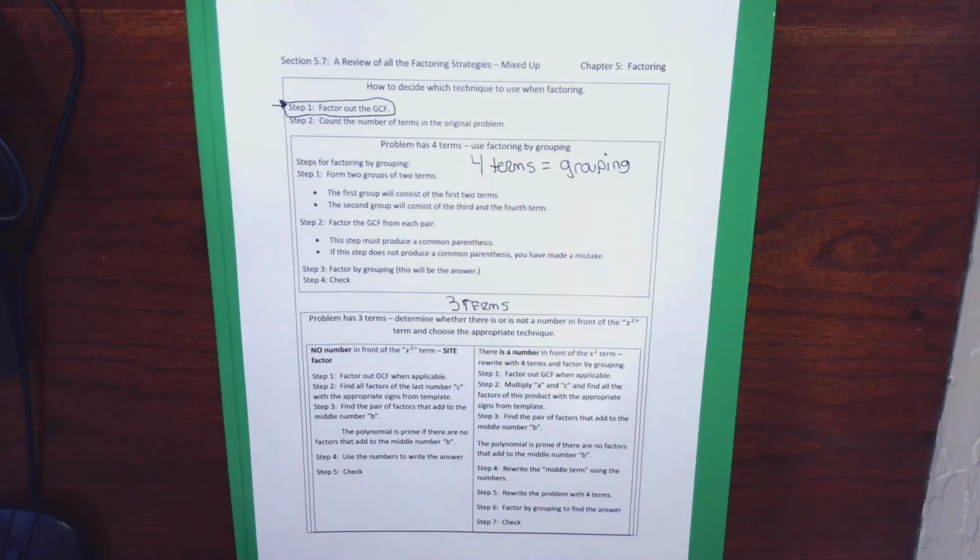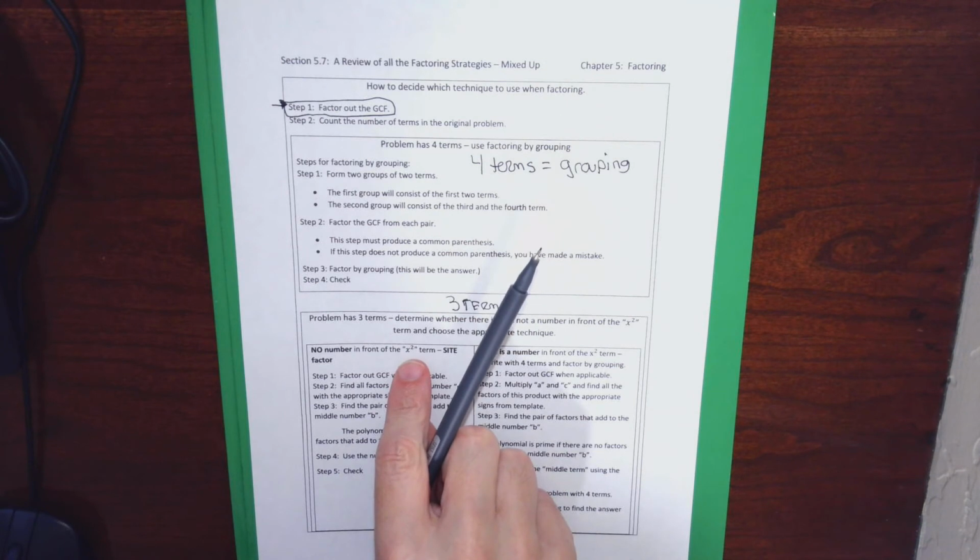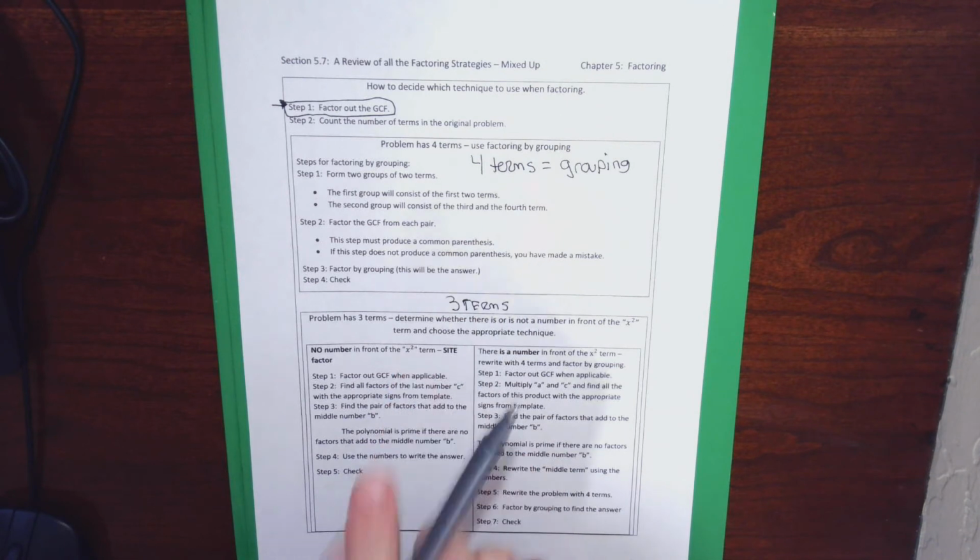how I factor is hinged or dependent on if there's a number in front of the squared term or not. Realistically, any problem that has 3 terms could be rewritten with 4 terms, and you can factor by grouping, but that's not the best practice. In the world of problems that have 3 terms, if there's no number in front of the square term, we're going to cite factor.